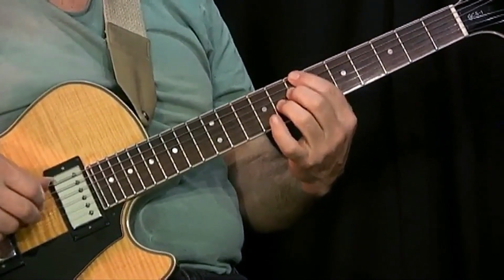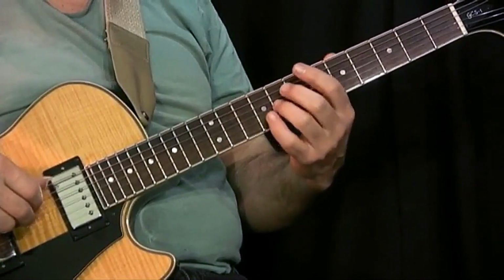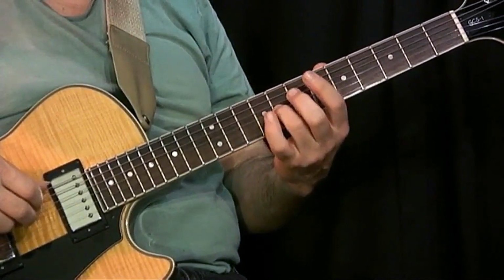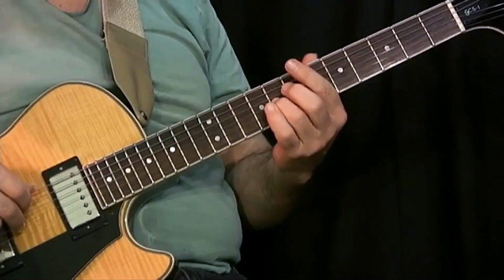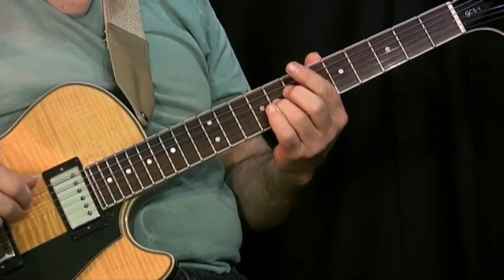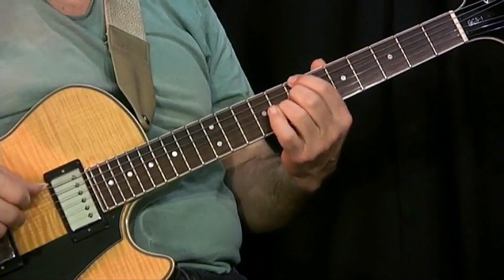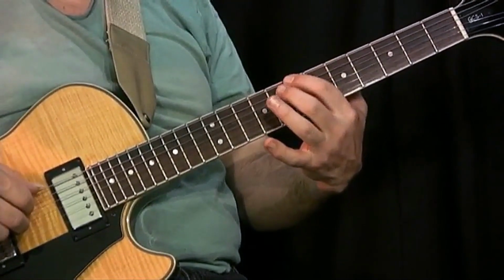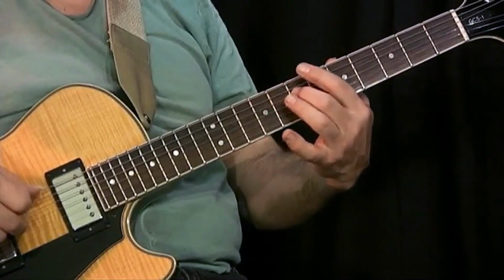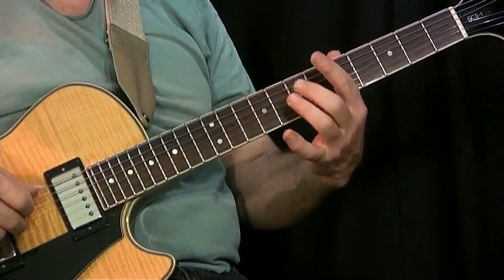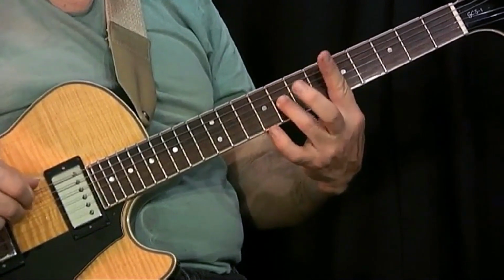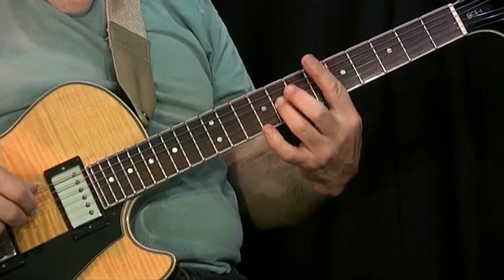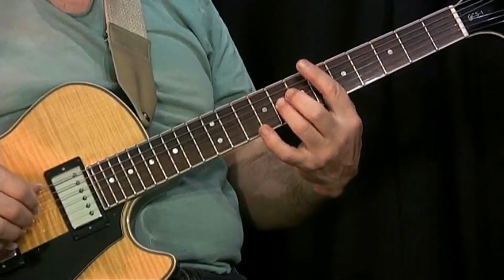Next chord is a B7 in the 7th position. The melody that I play with it is this D sharp on the 3rd string, 8th fret. I really only play 3 notes here. With my first finger I play the B on the 6th string, 7th fret. Second finger plays the A on the 4th string, 7th fret. And my third finger plays the D sharp on the 3rd string, 8th fret.